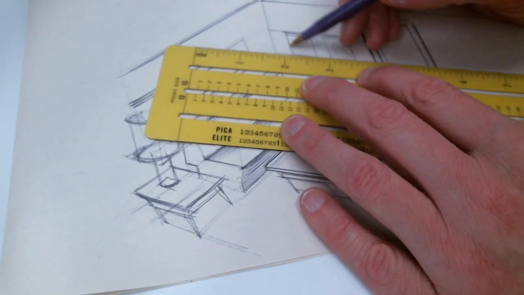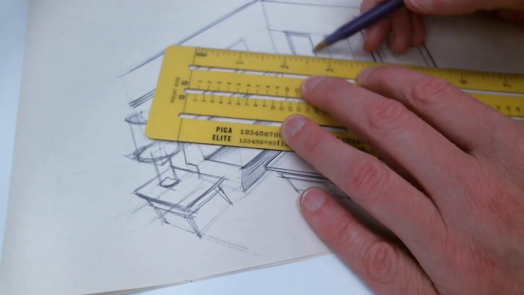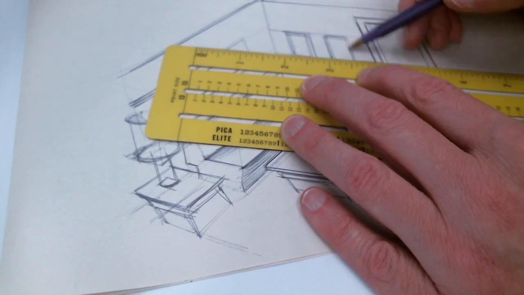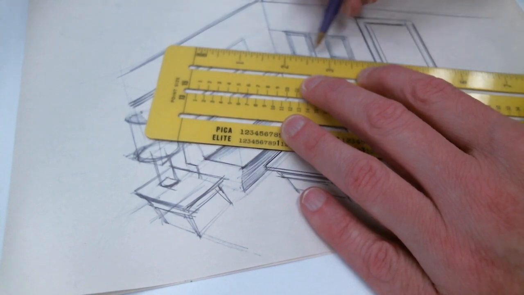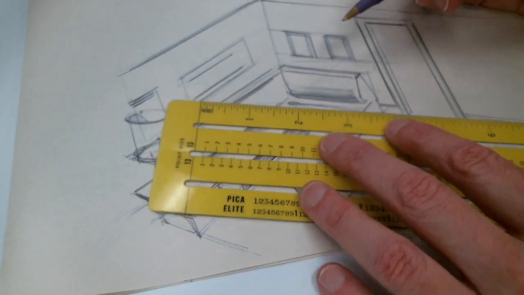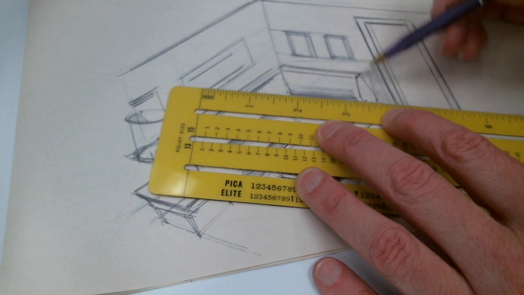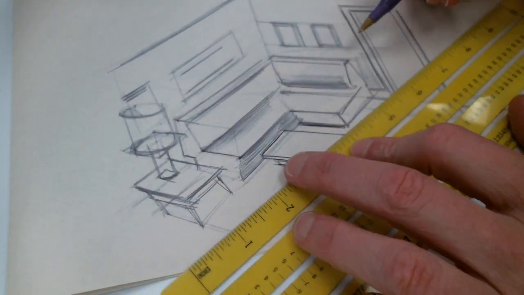And you can do it this way too. I'm just holding the straight edge there and butting up against the shading, using the lines going vertical. That's a nice way to do it too. So it's just using it as like an erasing shield, only for drawing.